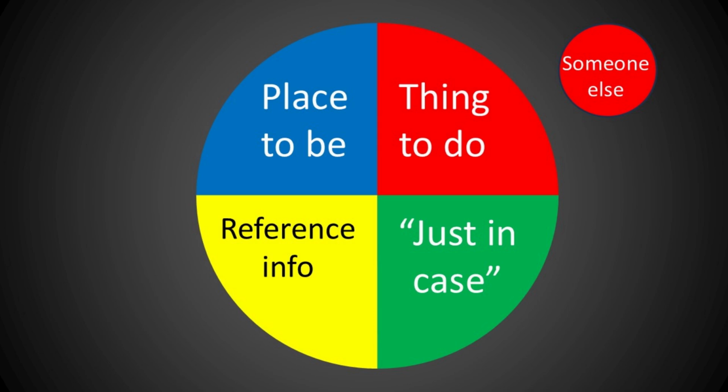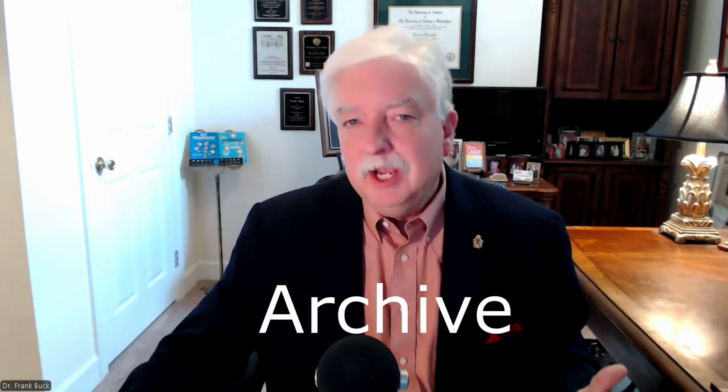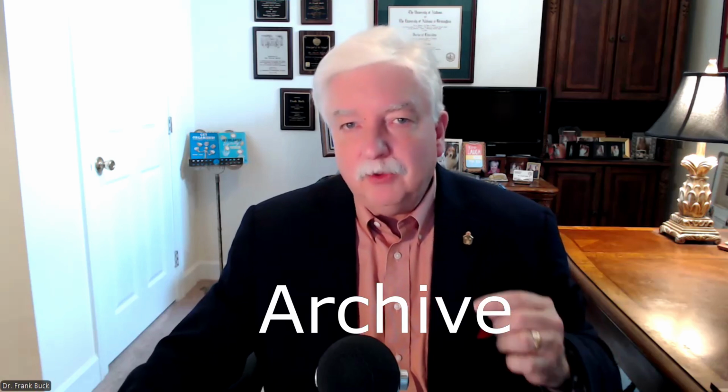Finally, we have the email that is something that you want to save just in case. We often need to save information for just documentation purposes. So the thing to do is archive it. You see, now that you have all of the calendar events on your calendar, the tasks on the task list, the reference information, wherever you keep reference information, everything else is this kind of documentation or it's junk.